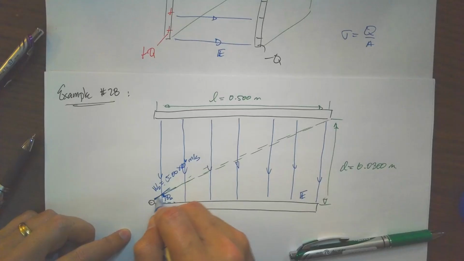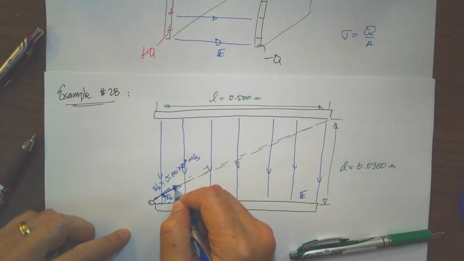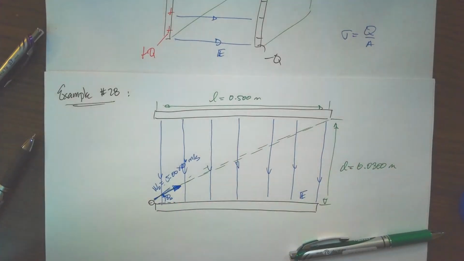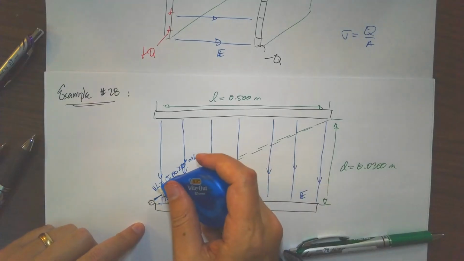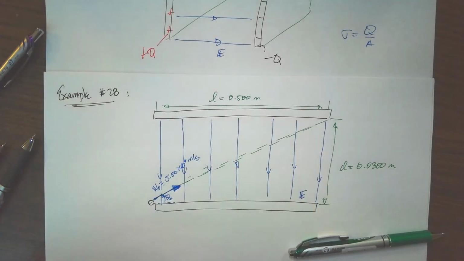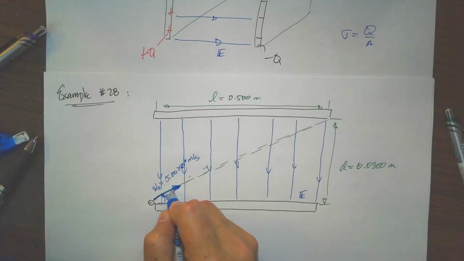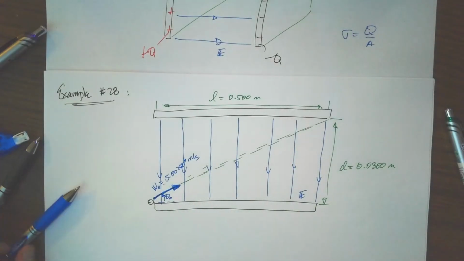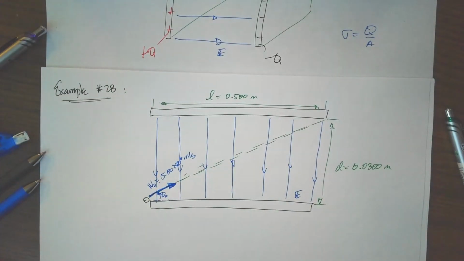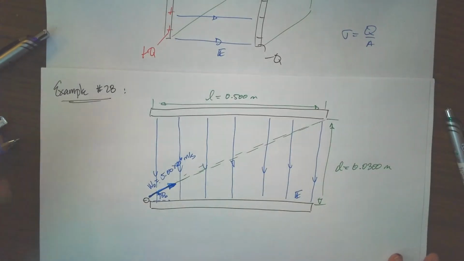It needed to be this way. There we go. Okay. And then what I can do is pick out a coordinate system in which to work the problem.